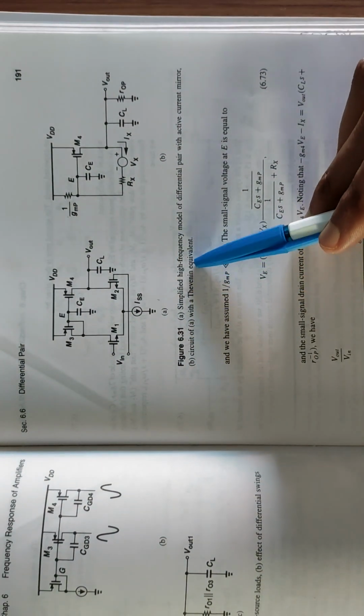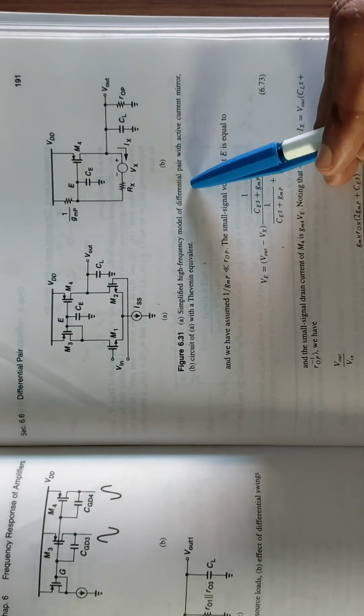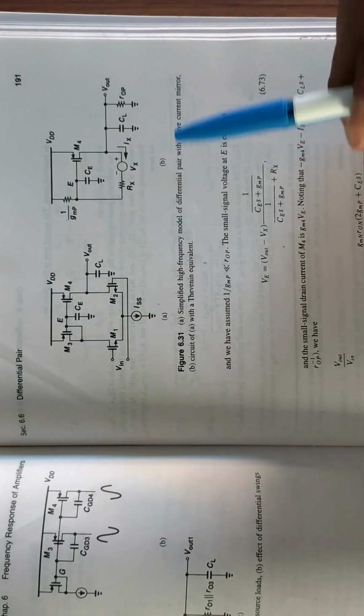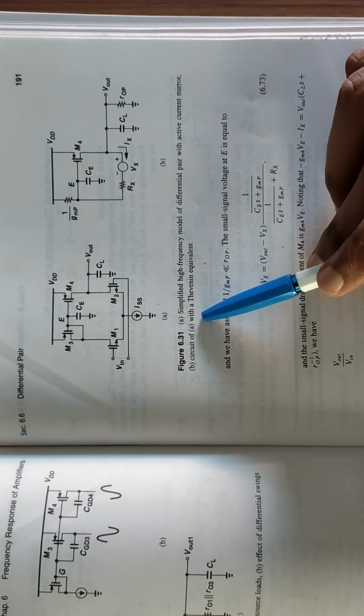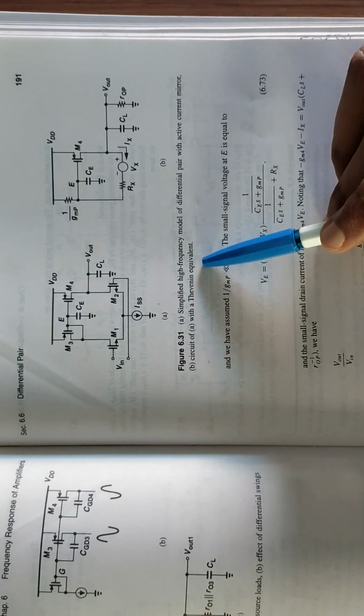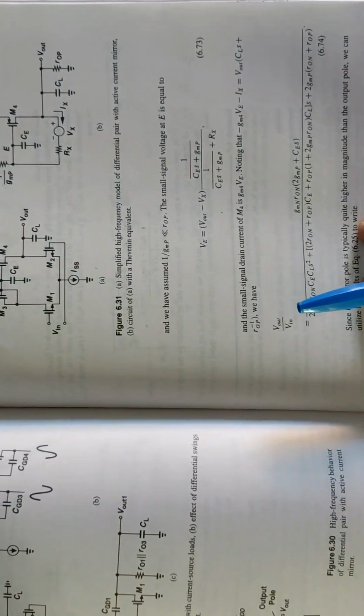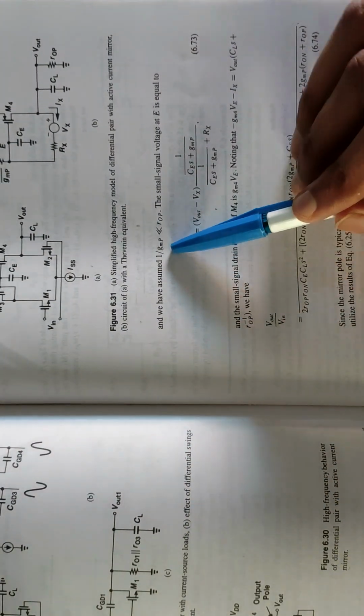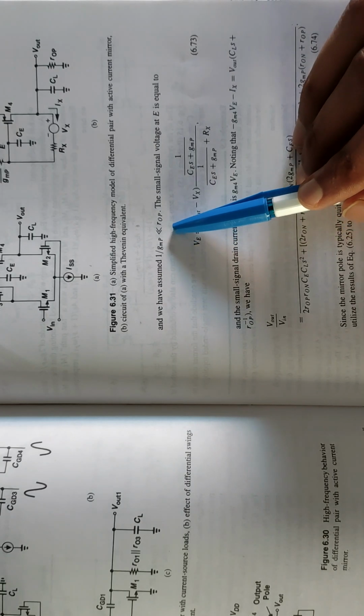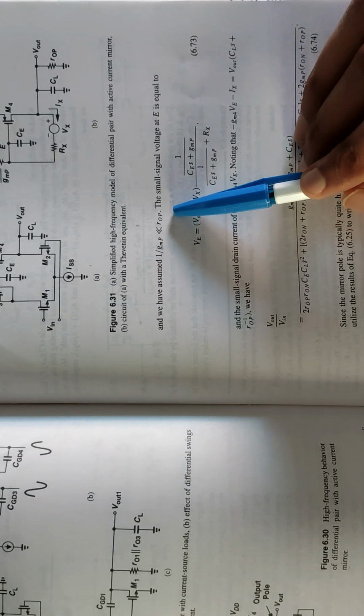Figure A, simplified high frequency model of differential pair with active current mirror. B, circuit of A with Thevenin equivalent, and we have assumed 1/GMP is much less than ROP.